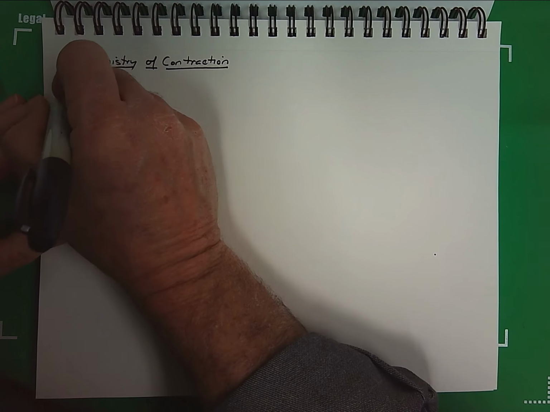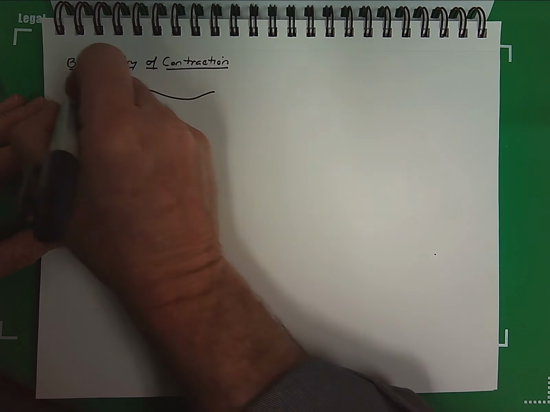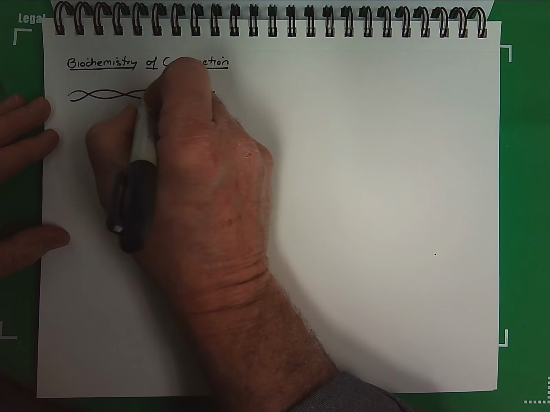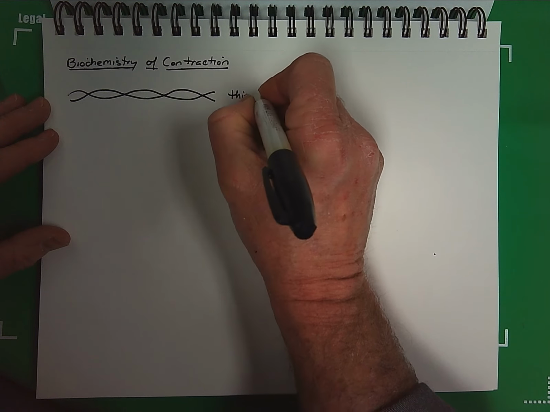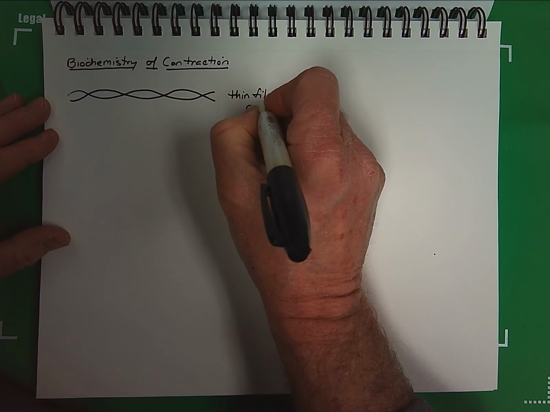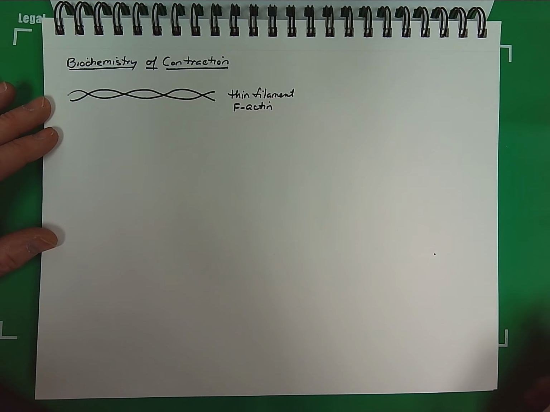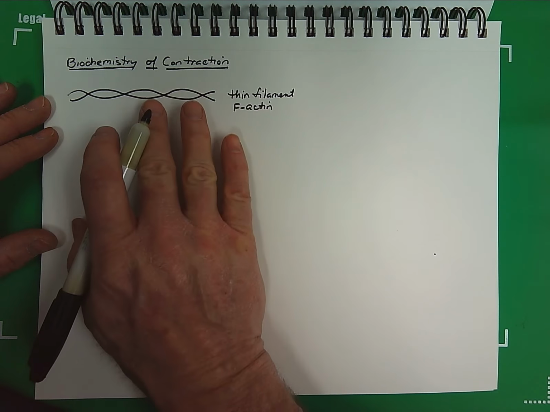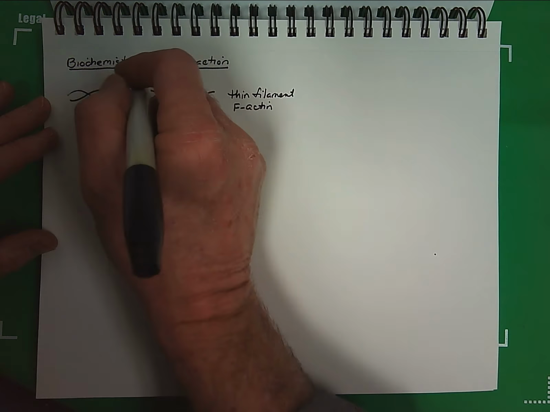So if we have our thin filament of actin, so this is our F-actin polymer, we have myosin interacting with the individual heads of the actin.